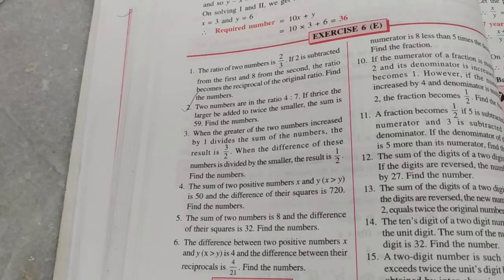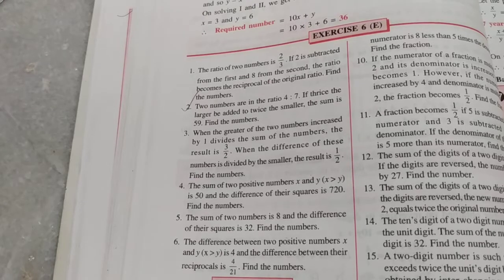We could assume that the two numbers are 4x and 7x, but in this chapter let's use two variables everywhere and solve via simultaneous equations. So always two conditions will be given so that we can get two equations in two variables, and solving them simultaneously will give us the required answers.